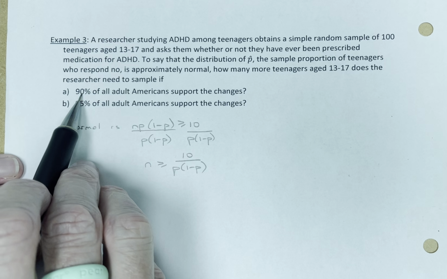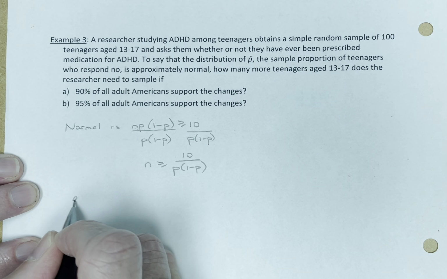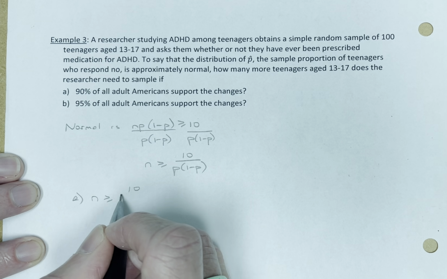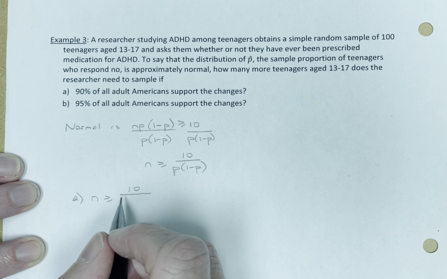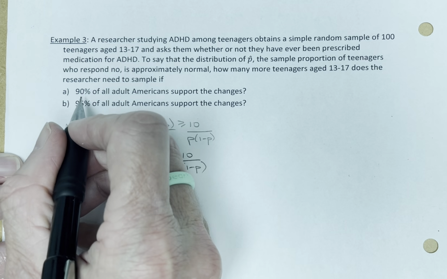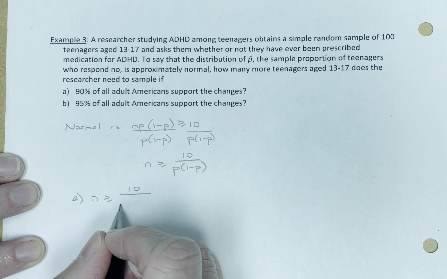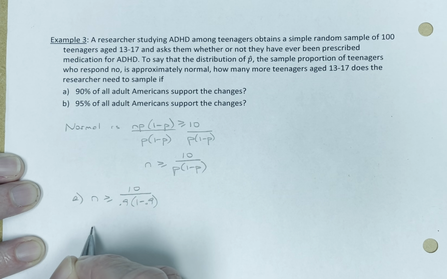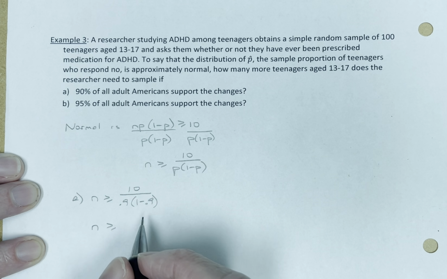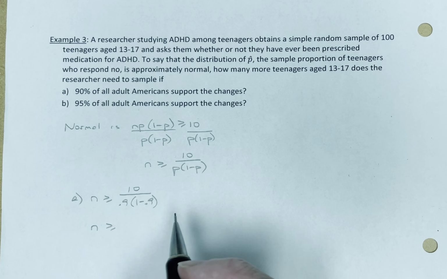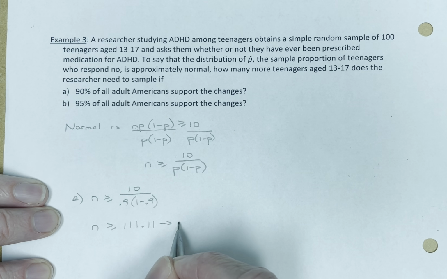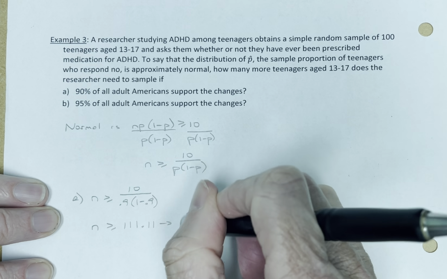Okay, well, let's see. Our first p is 90%. So A, I want n greater than or equal to 10 divided by, let's see, p is 90%, so 0.9 times 1 minus 0.9. And n must be greater than or equal to, that goes into a calculator, obviously. And the answer is 111 and more. So that basically goes up to 112.